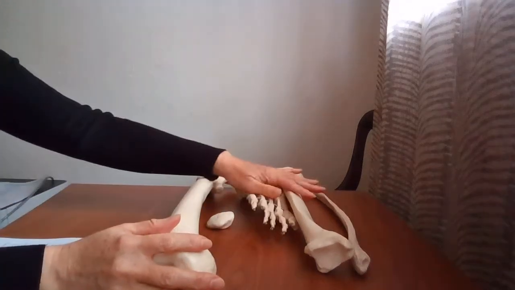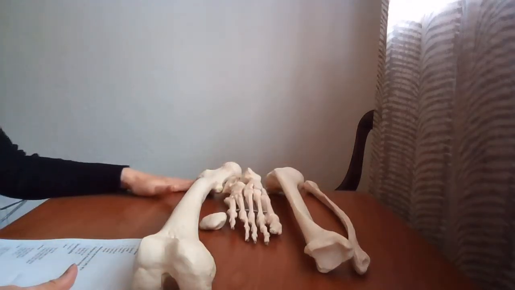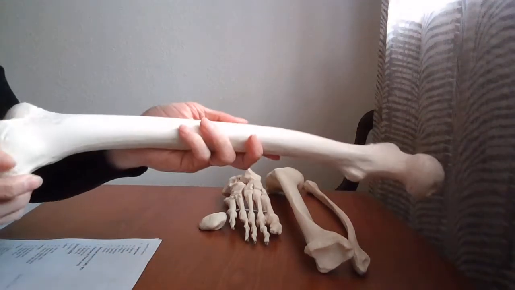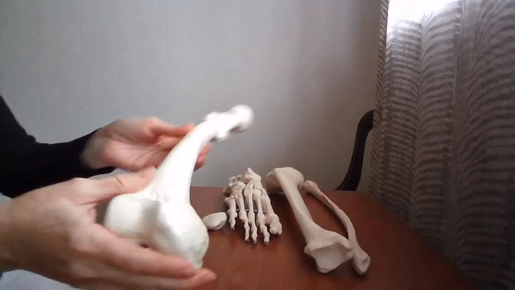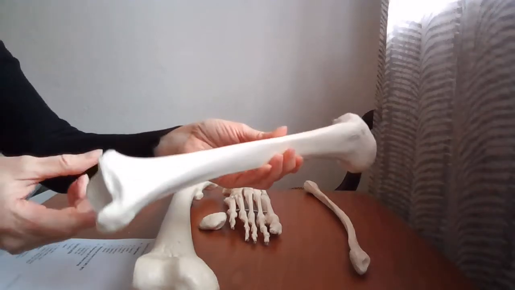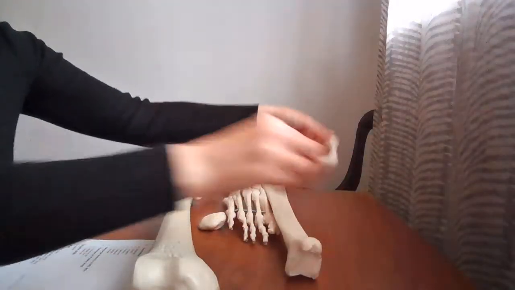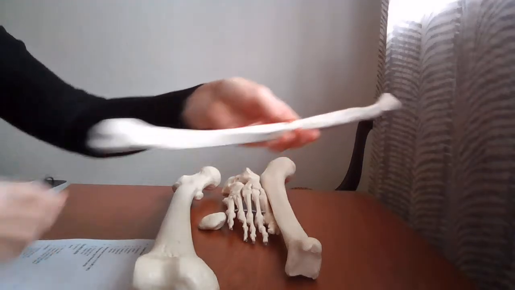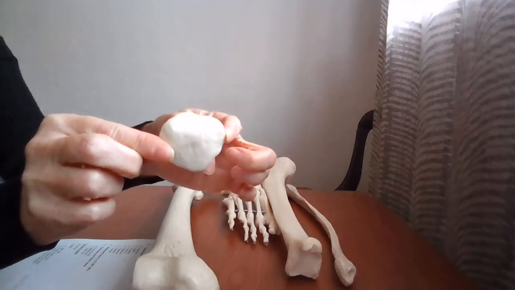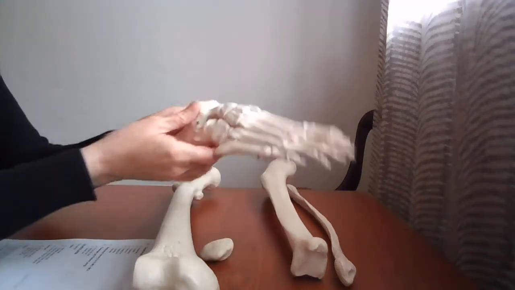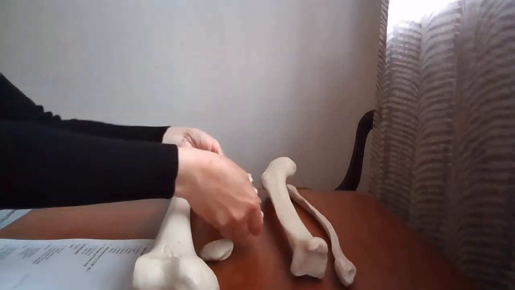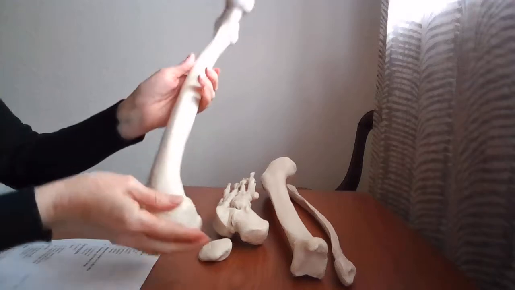So over here in front of me, I have all the bones of the lower extremities that I need to show you. This is the biggest and the strongest bone of your body, that's a femur, tibia, fibula, patella, and the whole set of bones of the foot. Okay, so I'm gonna start with femur.